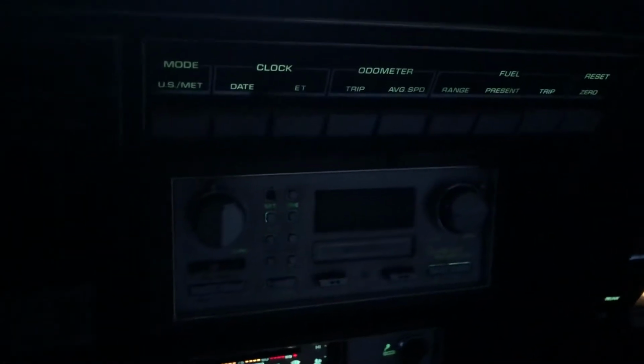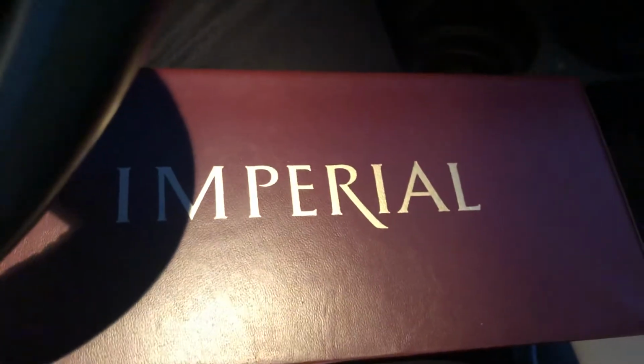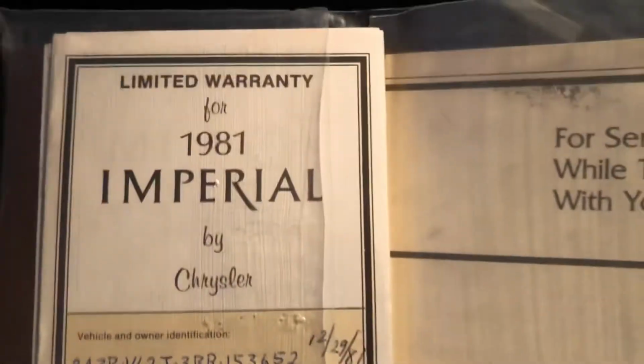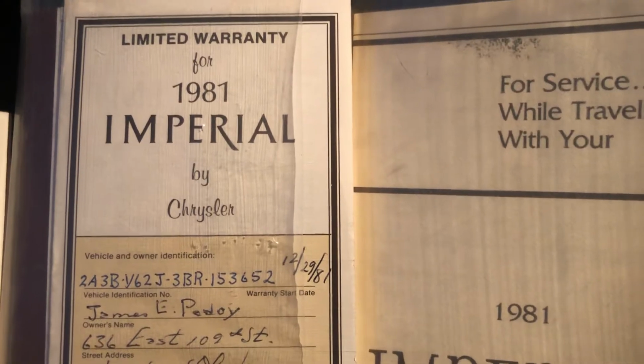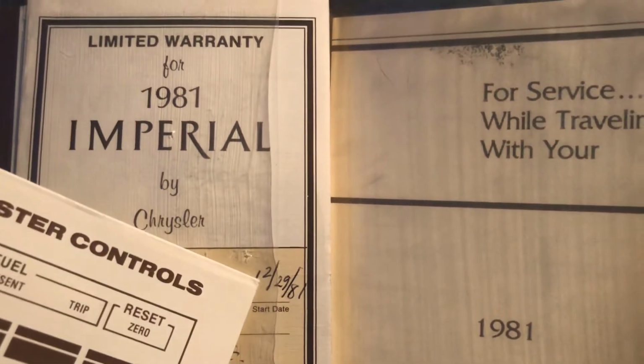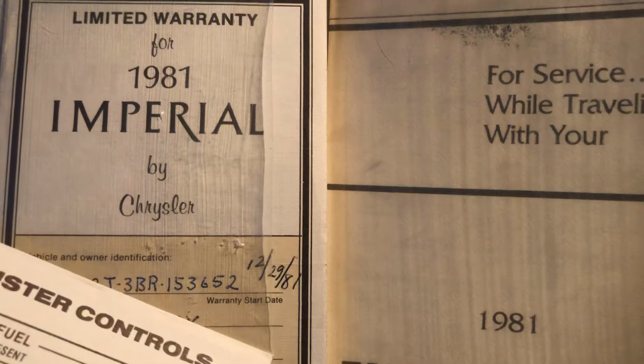And I found this manual that came in the nice folder, and this is for an 81. This car's an 82. Interesting, the person bought it at the very end of 81. Not this specific car, but wherever this manual came from.